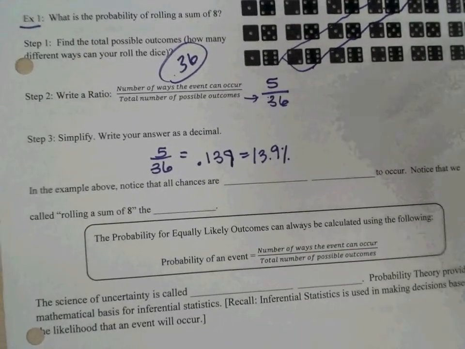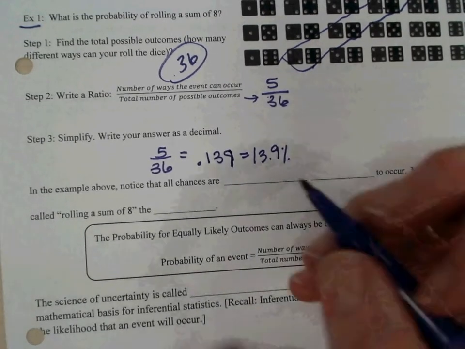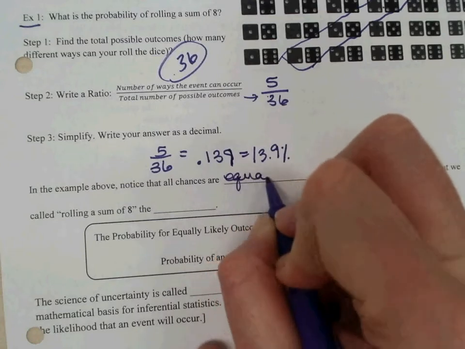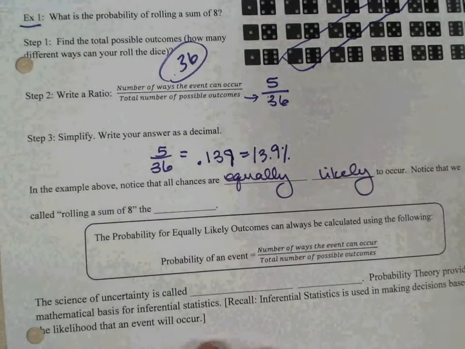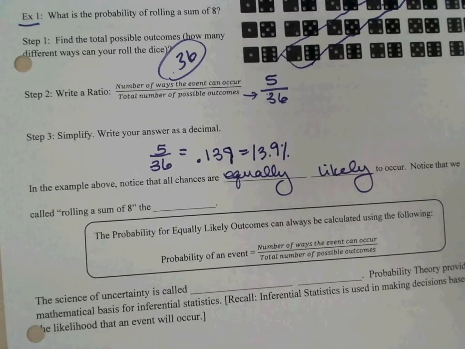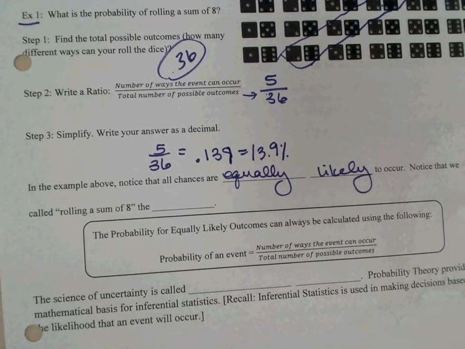So in the example above, notice that all chances are, kind of like the goal today, equally likely to occur. Notice that we called rolling a sum of 8 the, is anybody paying close attention? Not the ratio, but the words are above that, or right next to that.